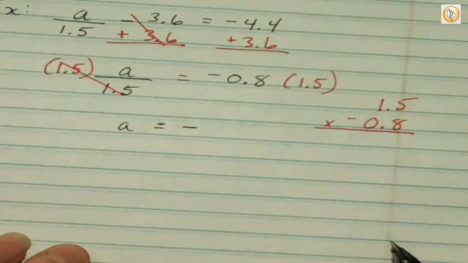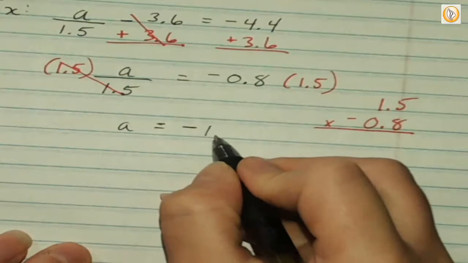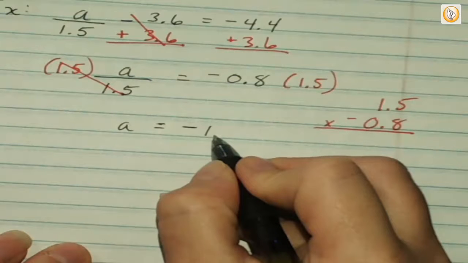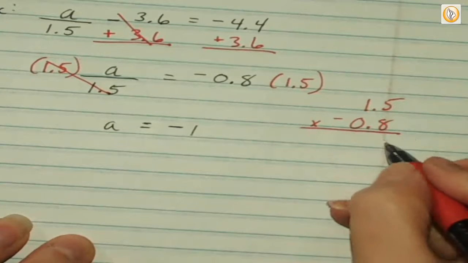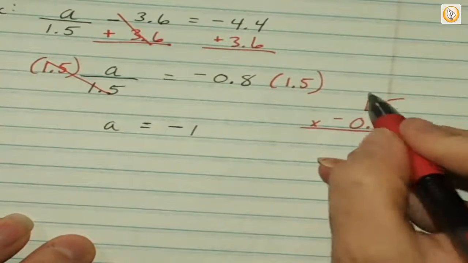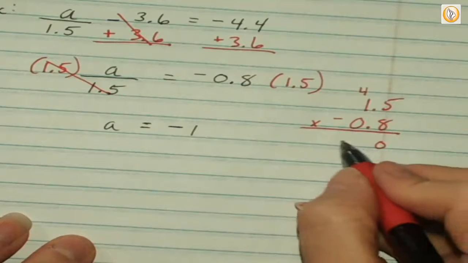A equals negative 120. Okay, negative 1 what? 20. No? 120? Yeah. Let's do it. What's 8 times 5, Taylor? 40. What's 8 times 1 plus 4?